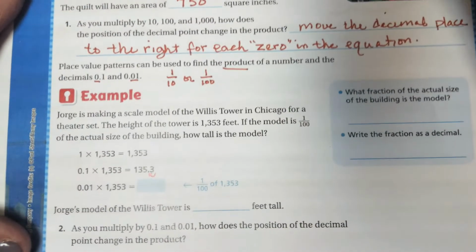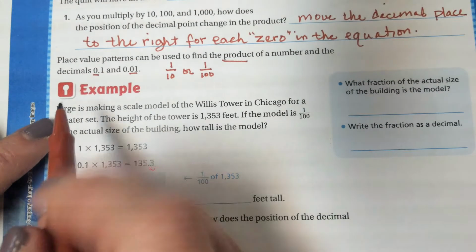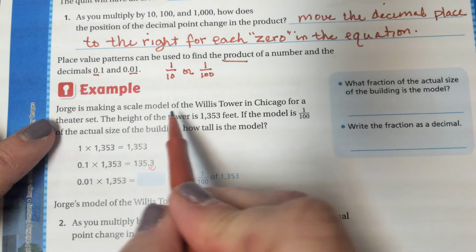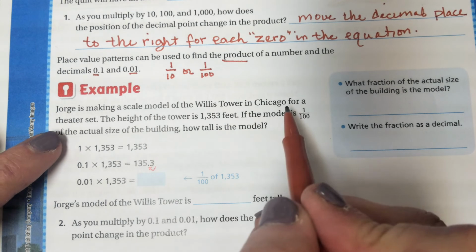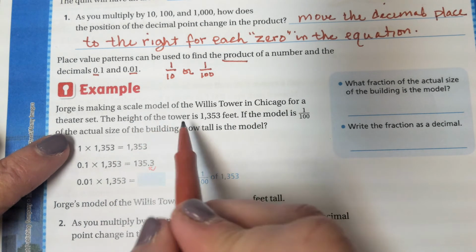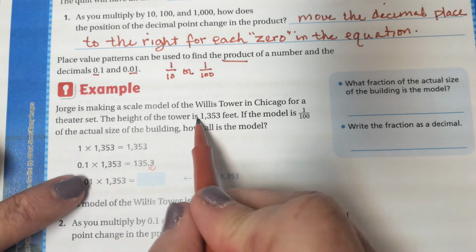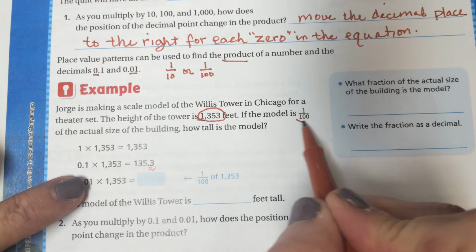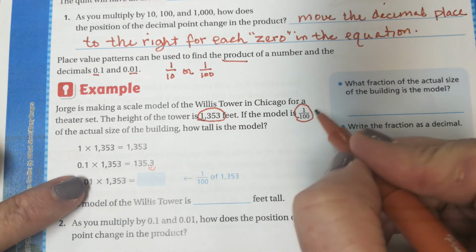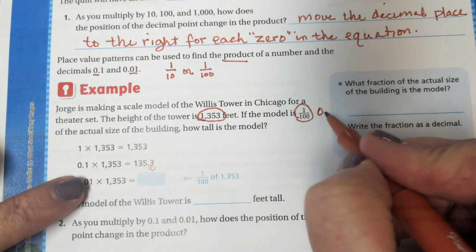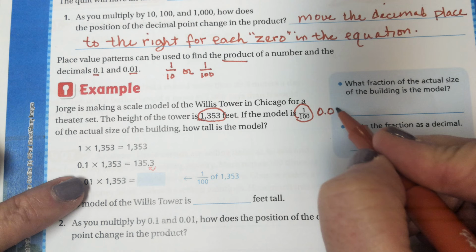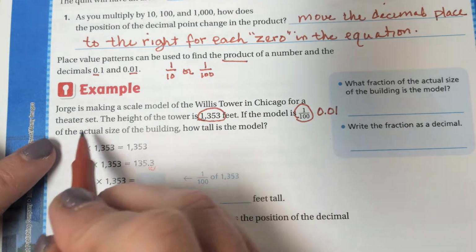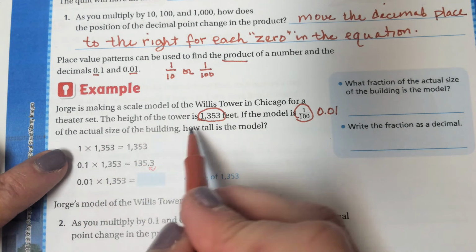Here is your example. It says Jorge is making a scale model of the Willis Tower in Chicago for a theater set. The height of the tower is 1,350 feet. If the model is 1/100th, remember how to write that as a decimal, 0 ones, 0 tenths, 1/100th of the actual size of the building.